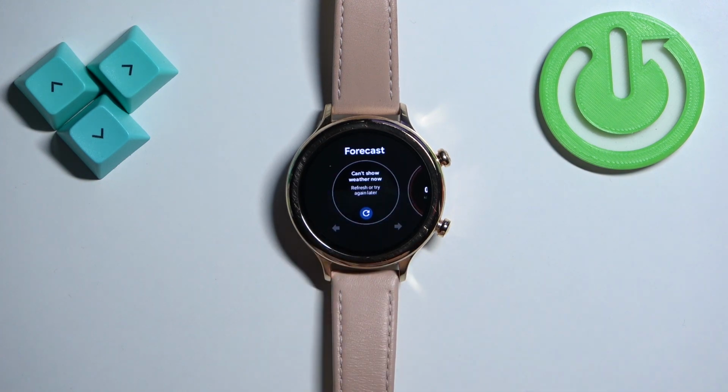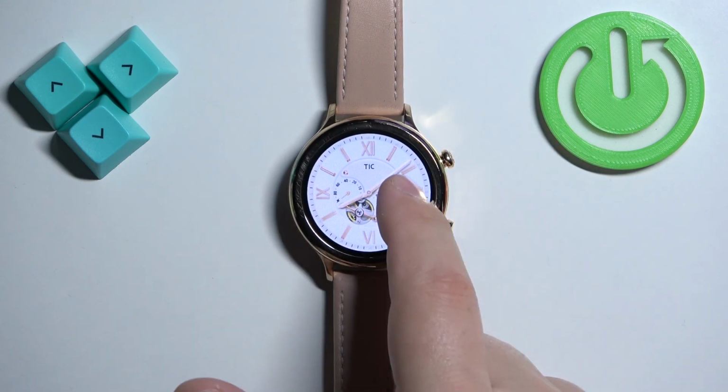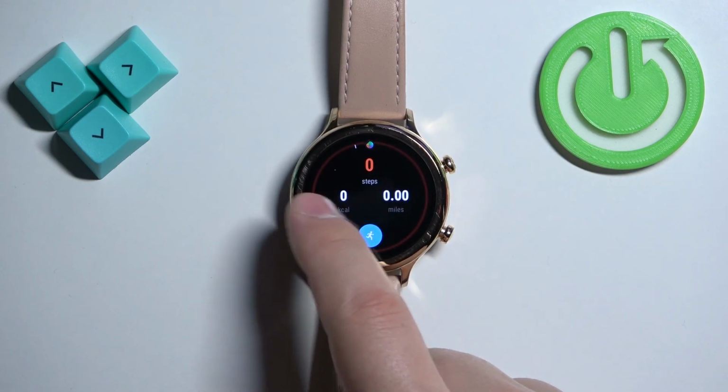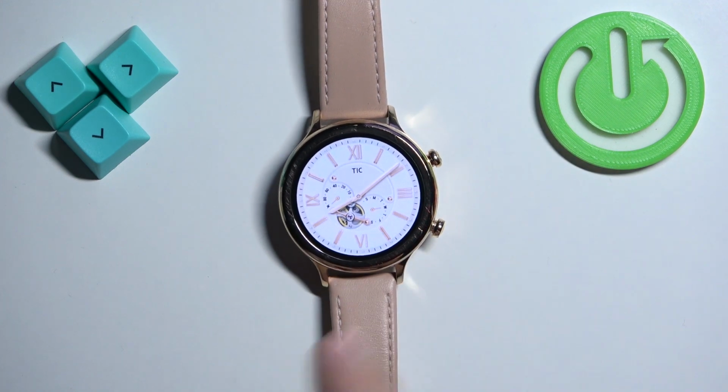And once you're done editing the tiles menu, press the upper button to go back and confirm. And as you can see, the changes applied. And that's how you change the tiles or customize the tiles menu on this watch.